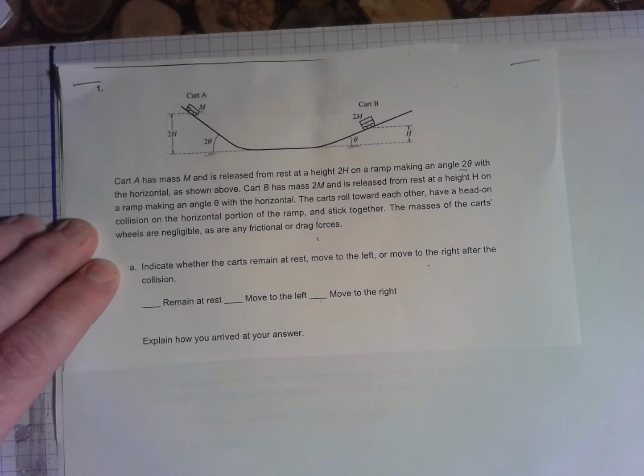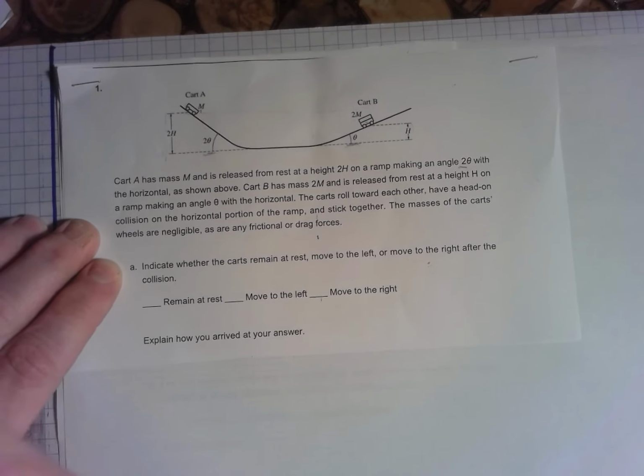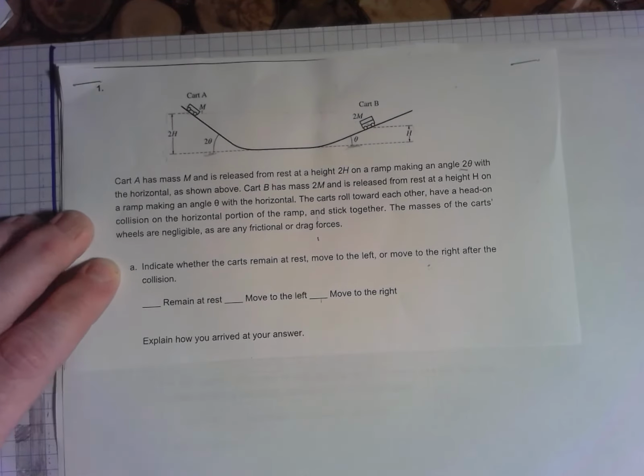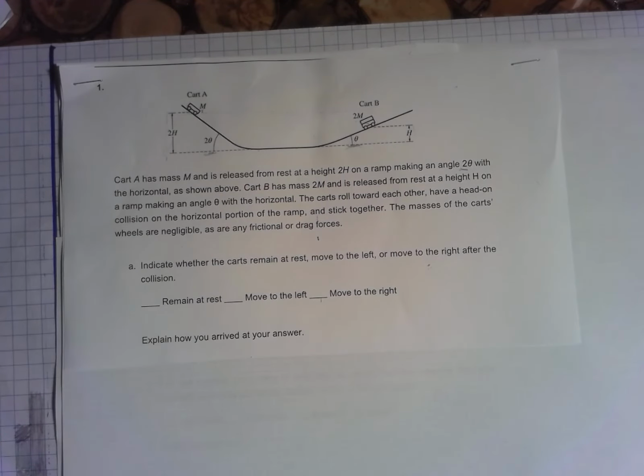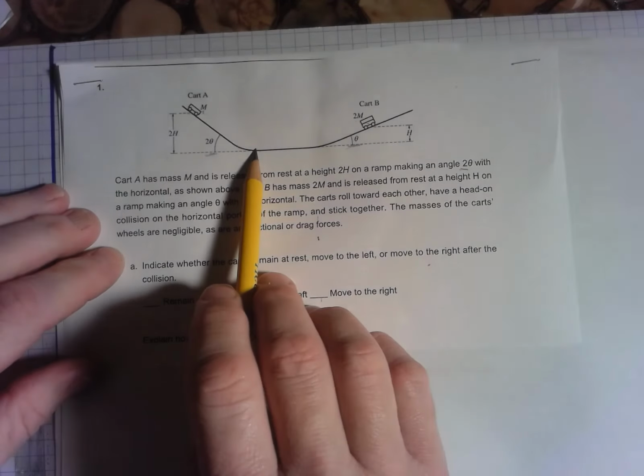Card B has a mass of 2m. Okay. When carts roll towards each other, have a head-on collision on the horizontal portion of the ramp, and stick together. The masses of the carts and the wheels are negligible, as are any frictional drag losses or drag forces. Indicate whether the carts remain at rest, move to the left, or move to the right. All right. So we got to get some information about velocities down here.